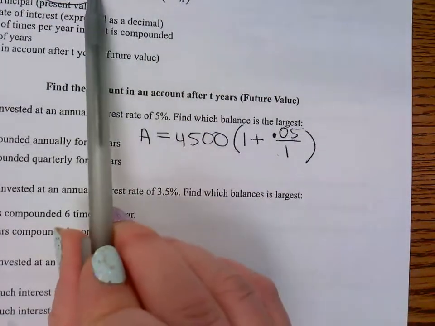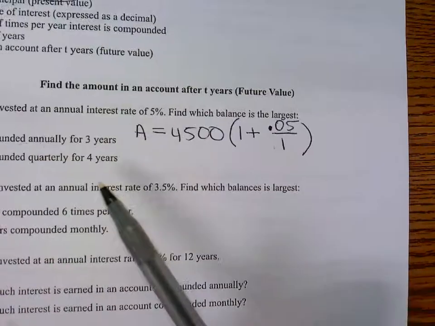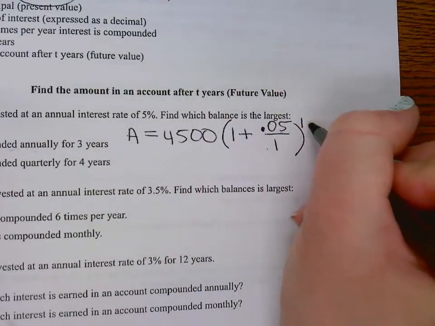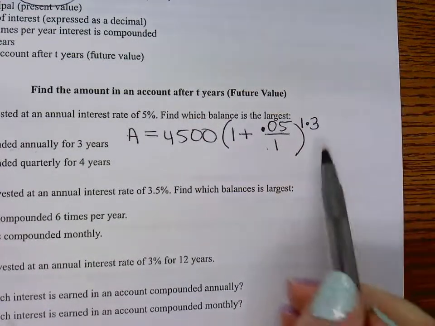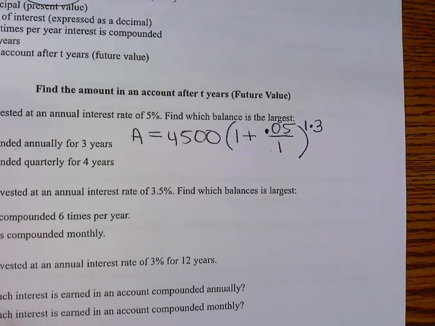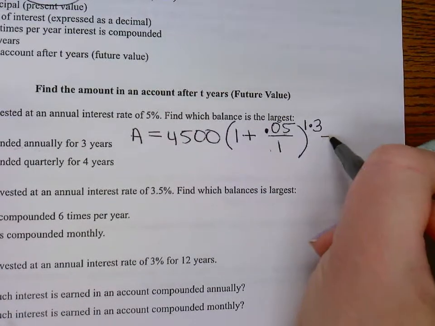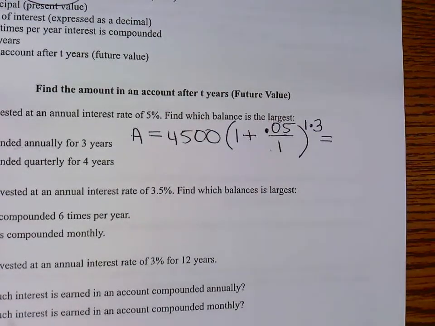The exponent is going to be how many compounds? I'm only compounding 1 time per year times 3 years. So my exponent is 1 times 3, which is 3. So you're going to type this into your calculator and see if you can get the right answer. Keep all of your parentheses.